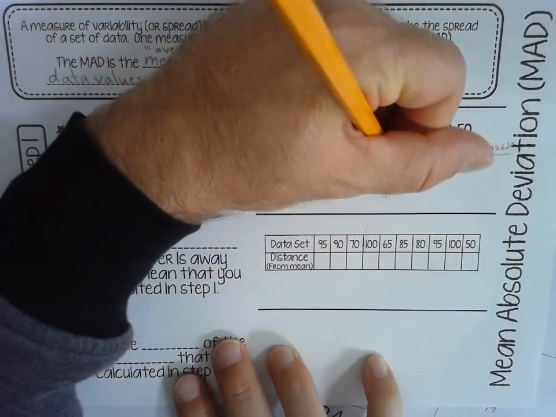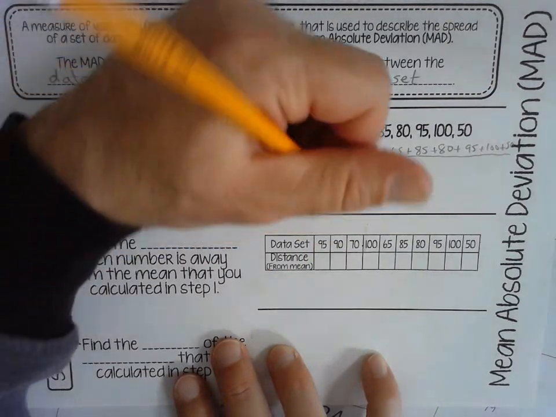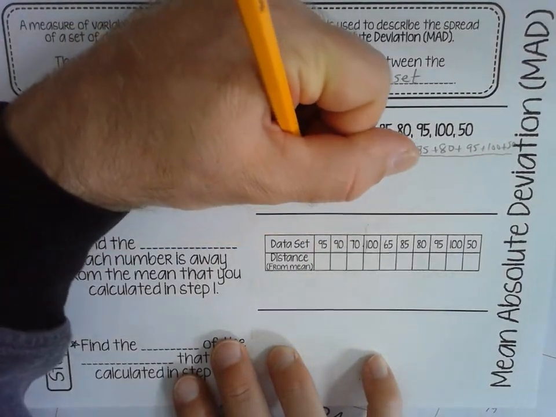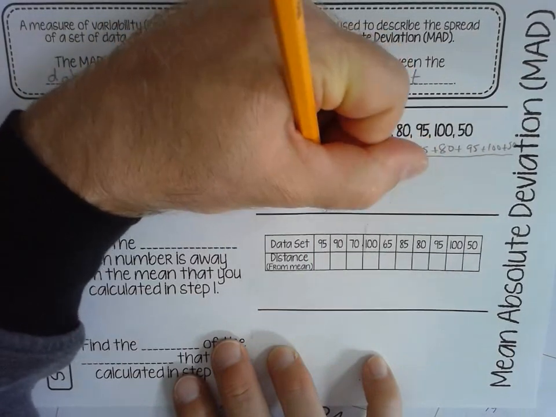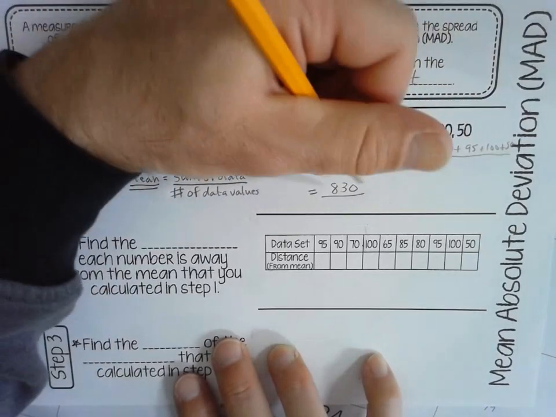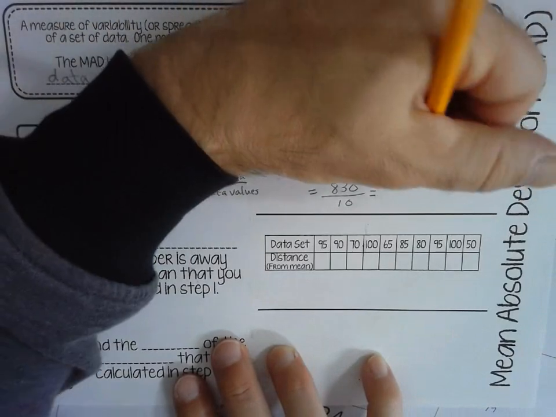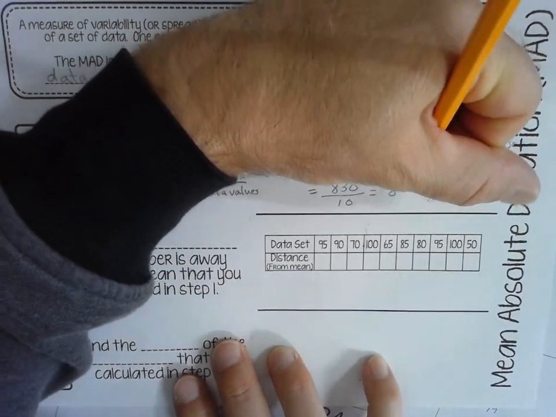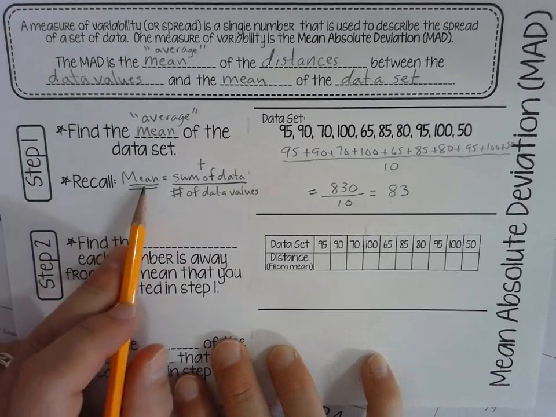To save you some work, I'm going to tell you that if you add all these numbers together, you get 830. Then you have to divide that by 10. If you do that, you're going to get 83. So that's our mean.